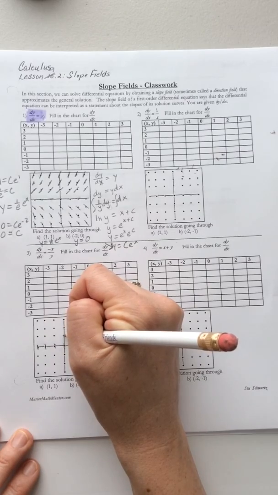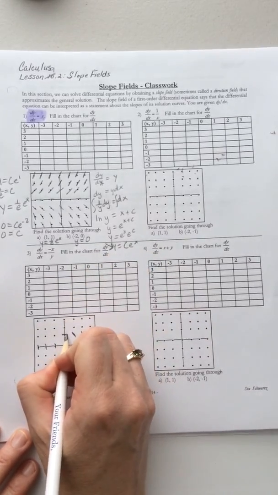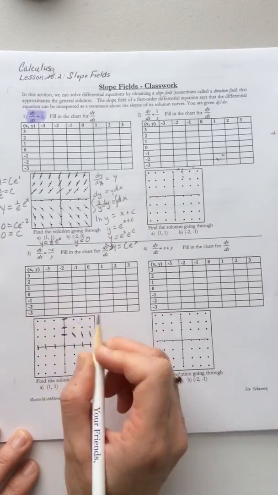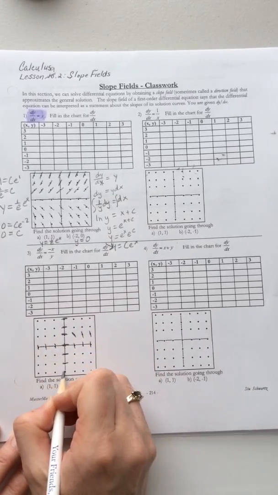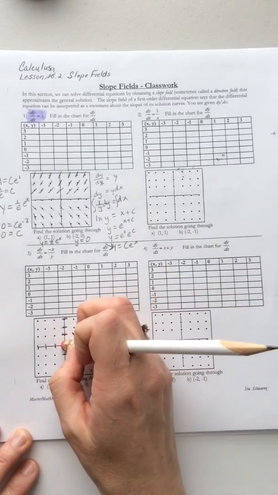0, 1 would be 0. All of these would be 0 because they would be -0 divided by the y value. This one would still be undefined.